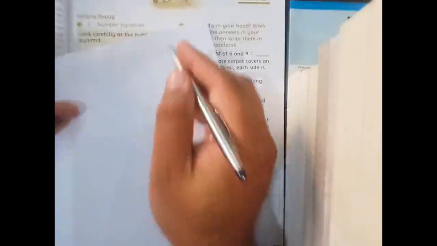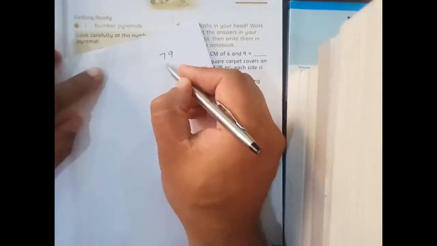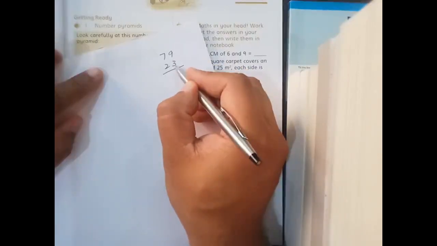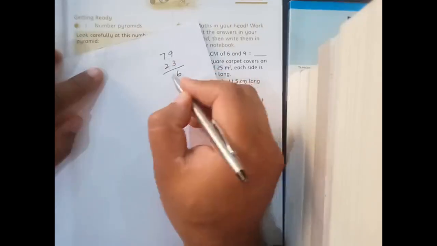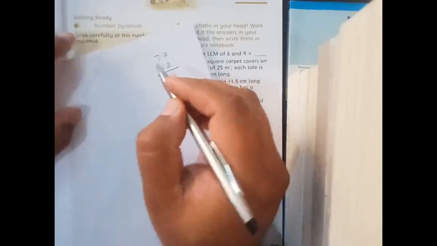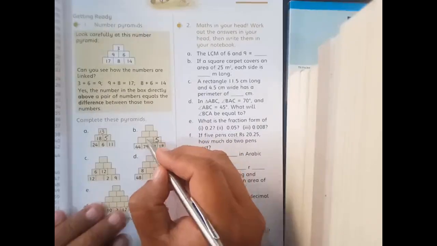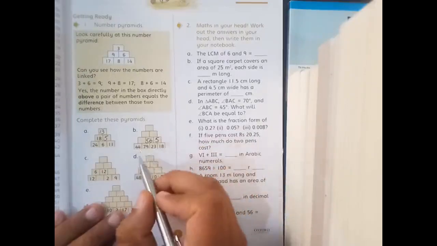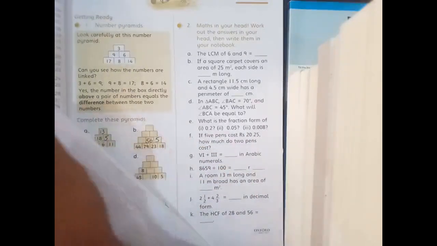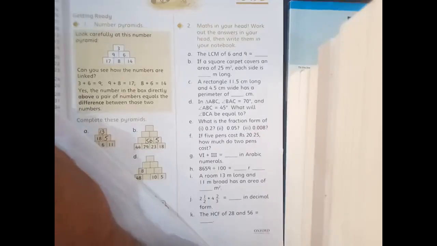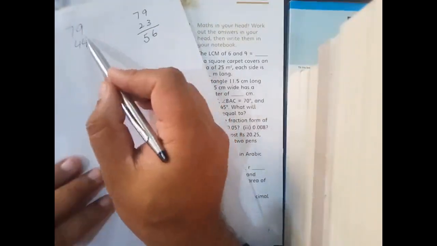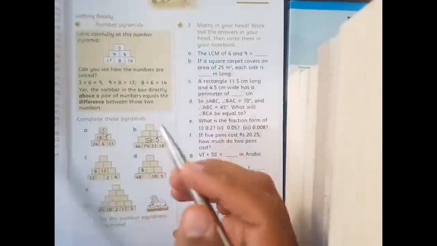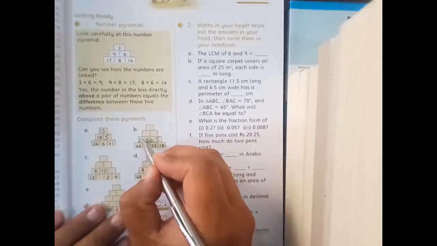If we do that, 79 minus 23. 9, let's take 3 out of 9, it will be 6. And 2 out of 7, it will be 5. The upper number would be 56. You got that right. And same is the case, 79 minus 44. Let's take this out. 5 and 2. The upper number would be 25.